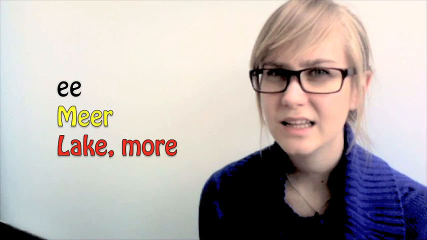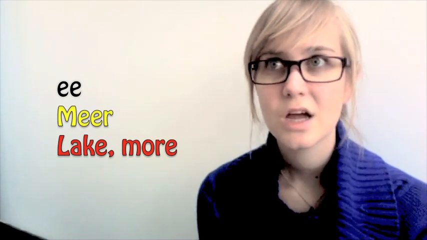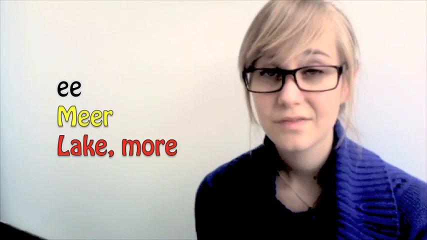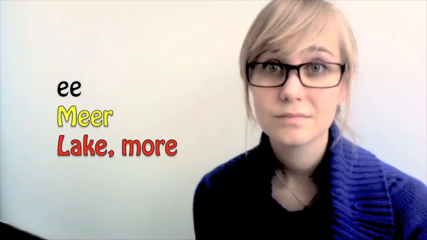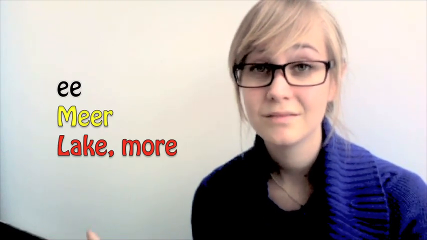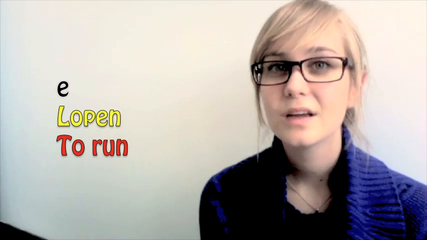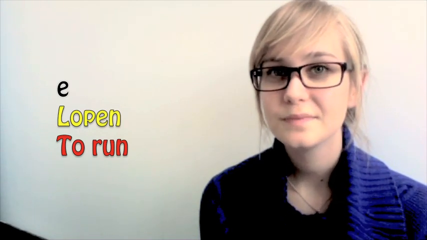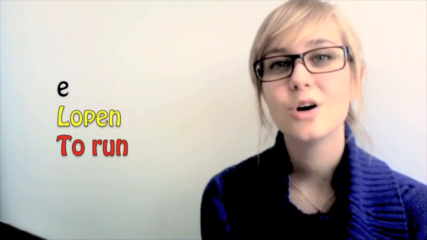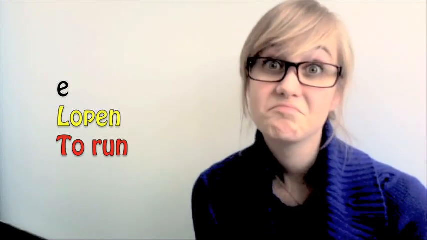In English you have the A sound that's very close to it, like in face, but chop the U off at the end. The third E is in lopen, the same sound that's used in the.